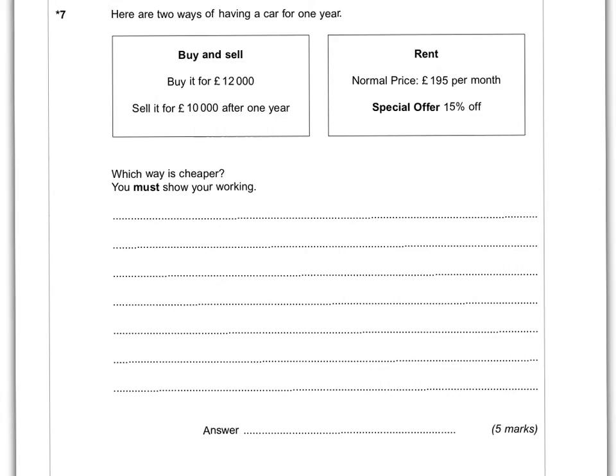So question 7 is another functional maths question. I'm asked to compare the cost of two particular deals for owning a car for a year. I want to obviously work out at the end which one is cheaper, which one's going to cost me less. So maybe just so it's easy for me to refer to them, I'm going to call this deal A. This is the deal where I buy a car and then sell it on at the end of the year. And deal B is the one where I rent it.